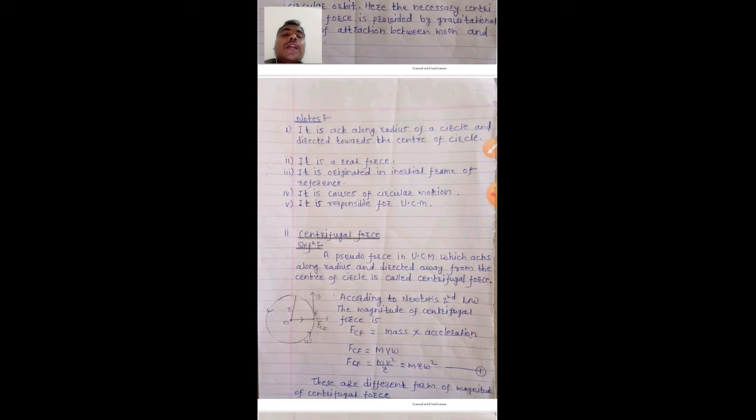Second one, it is a real force. Third characteristic, it originates in an inertial frame of reference. Fourth one, it is the cause of circular motion. And fifth one, it is responsible for UCM. These are all characteristics of centripetal force.